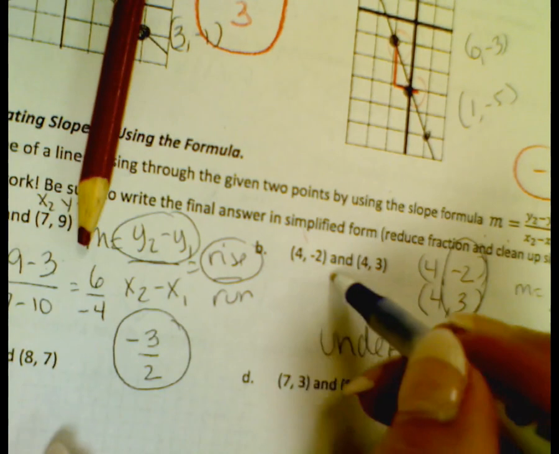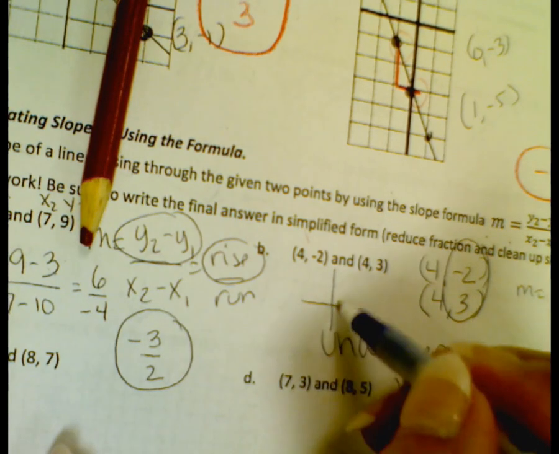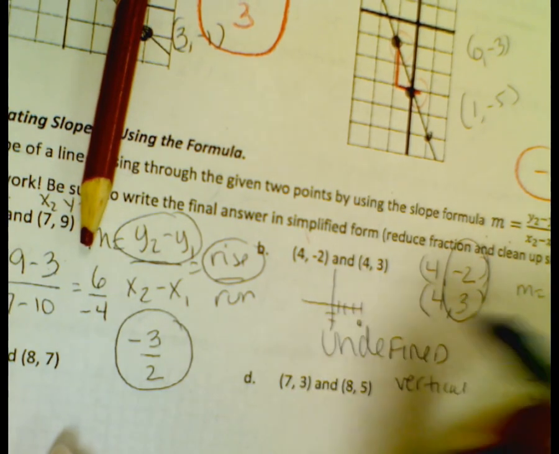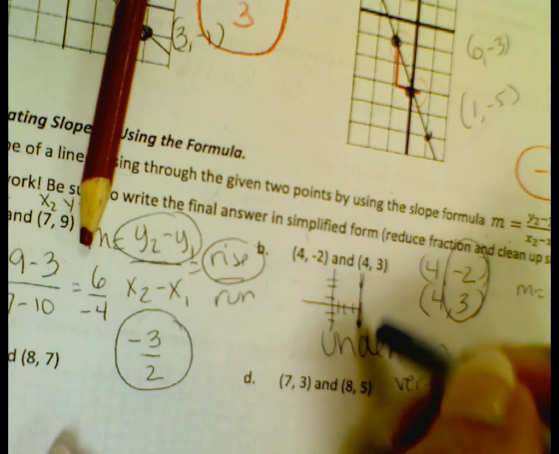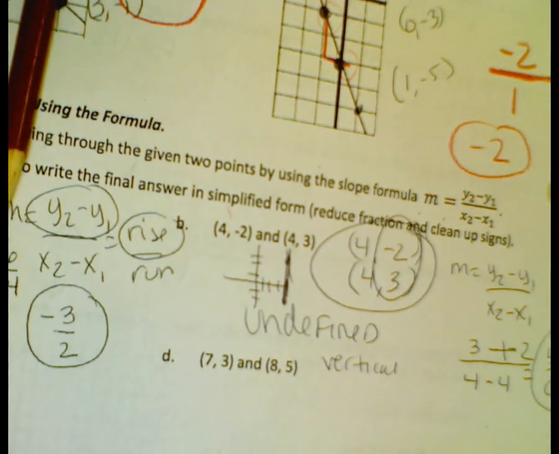Let's see what it looks like if you graph this. 4, -2 is here, and 4, 3 is here. See how that's a vertical line? Now, these are small enough that you could have done this on the applet. Okay, so let's just do that real quick.